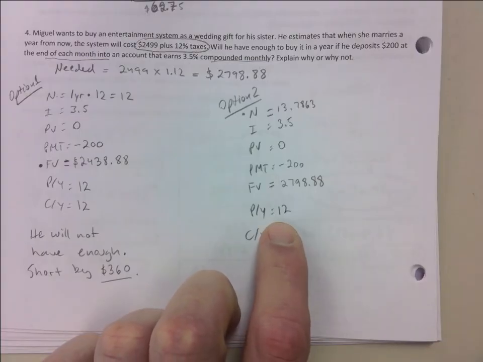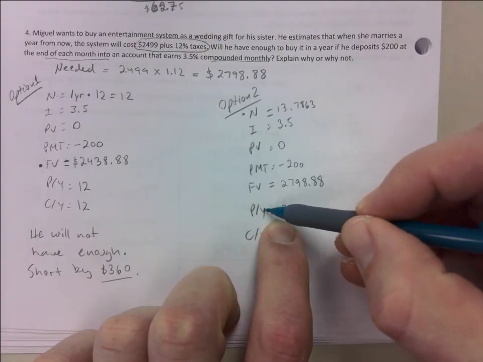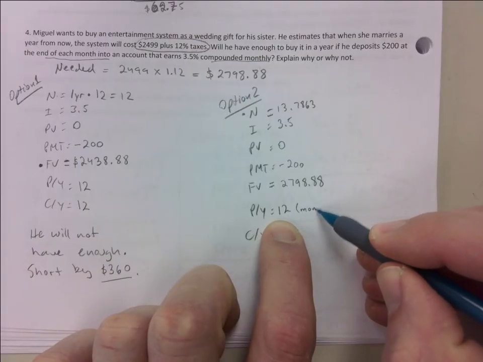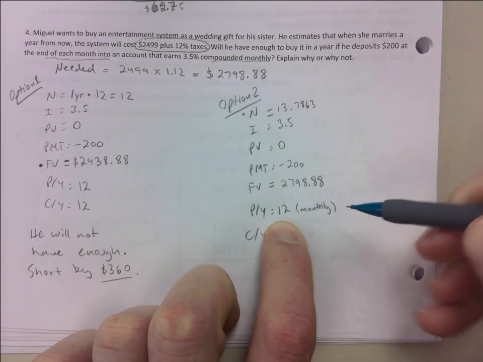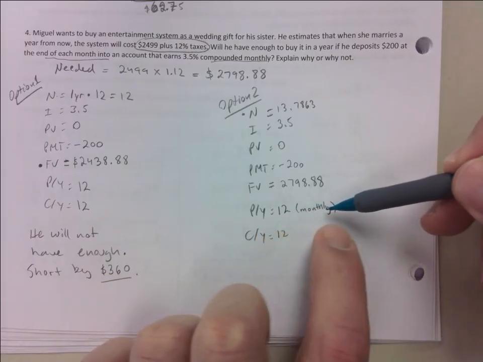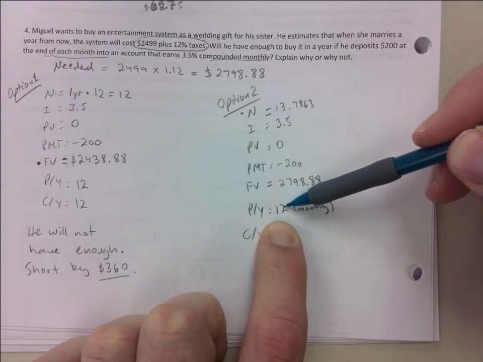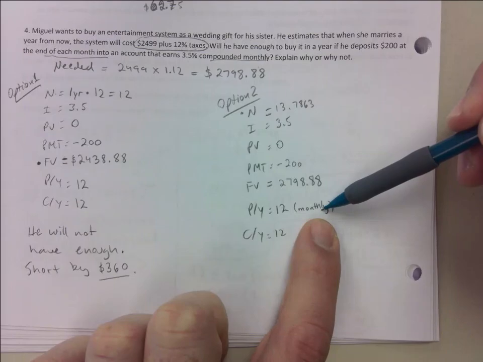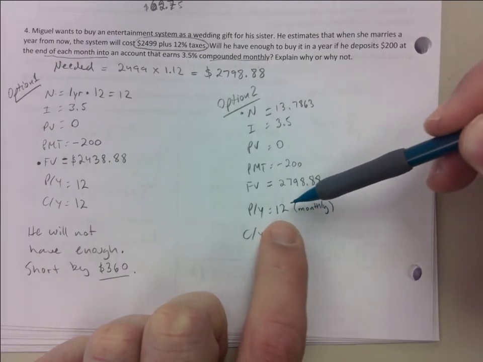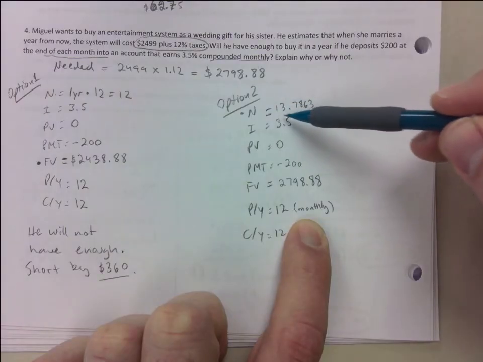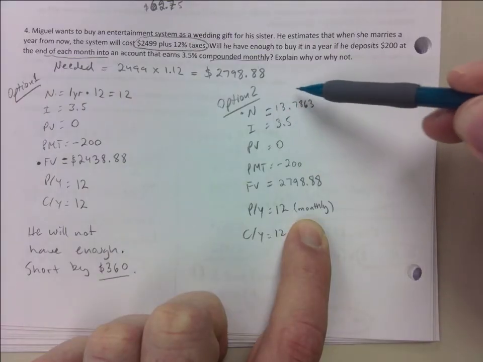And let me tell you another reveal here, another secret. If PY is 12, we know that that is months, right? If PY is 12, we know it's monthly. If PY is 52, we know that that means weekly, right? So if PY is 12, and you recognize, oh, that's monthly, that means that this answer is in months, by the way.